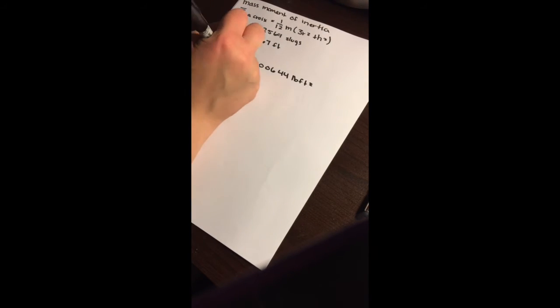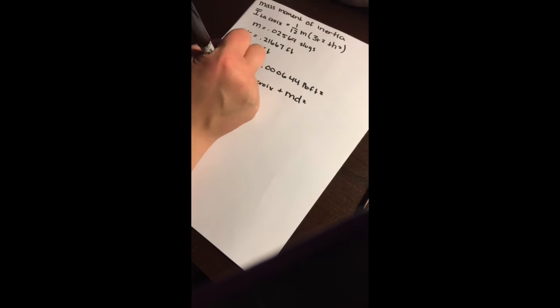To find the mass moment of inertia of the LaCroix, we treated the LaCroix as if it were a cylinder and used I cylinder. We then used parallel axis theorem to shift the LaCroix to the center of rotation. Then we added I of the cylinder to I of the dowel to find the mass moment of inertia of the entire system. Then we used sum of moments is equal to I alpha to find the approximate angular acceleration of the entire system.